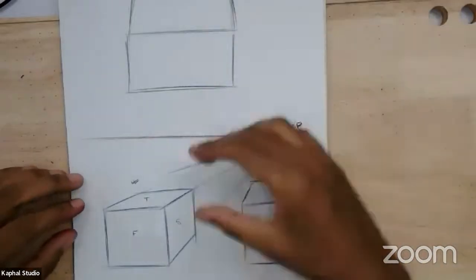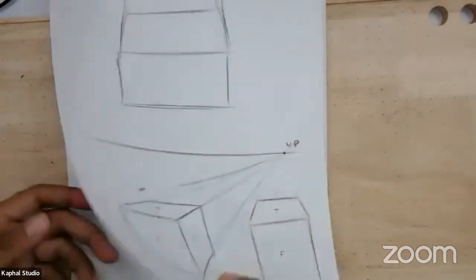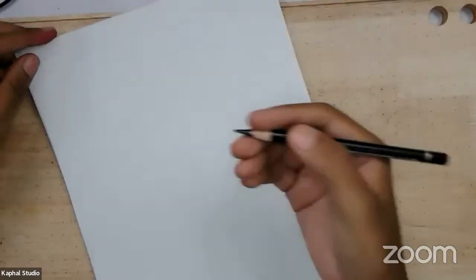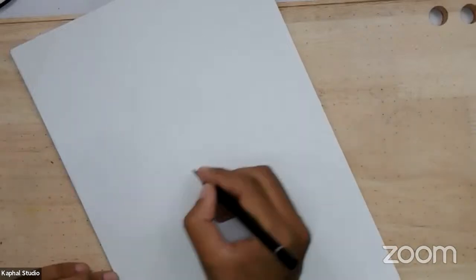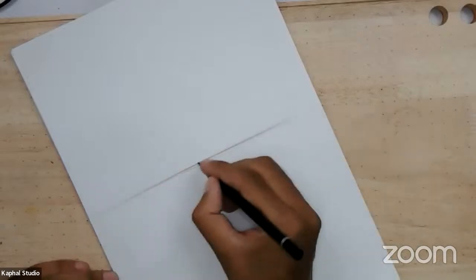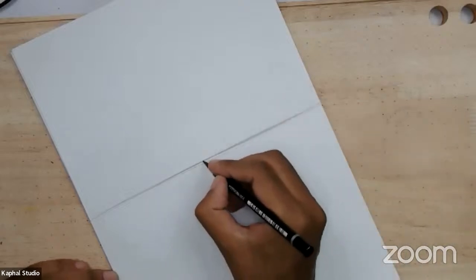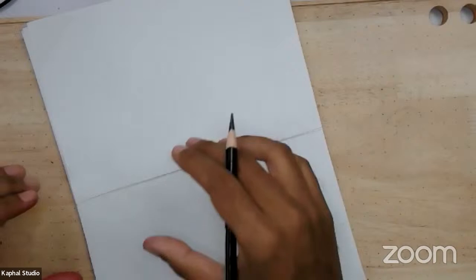Now here, in order to practice this, you can do an exercise, and after that I'll show you an example of how it works. So what you can do is keep practicing with cubes only. You draw the horizon line in the center, and we'll take a vanishing point here. First we'll make something which is right at the center, dead straight. We are looking dead straight into the cube.